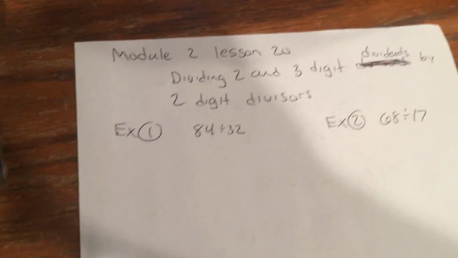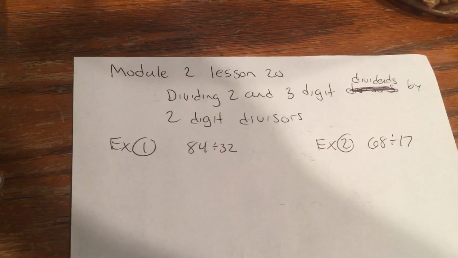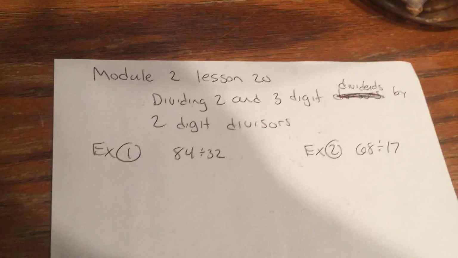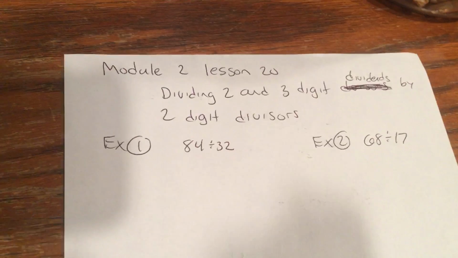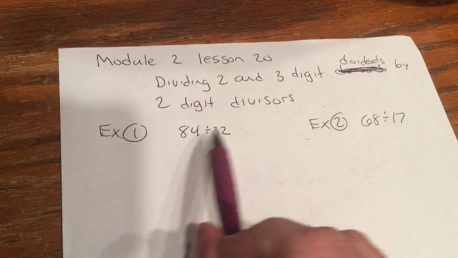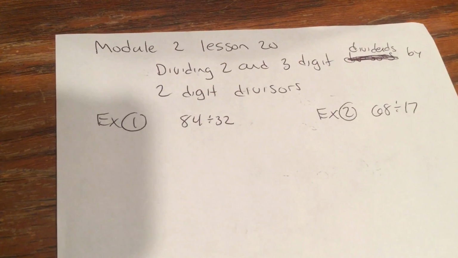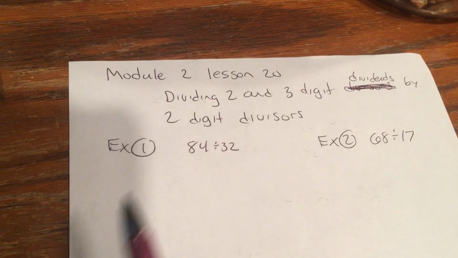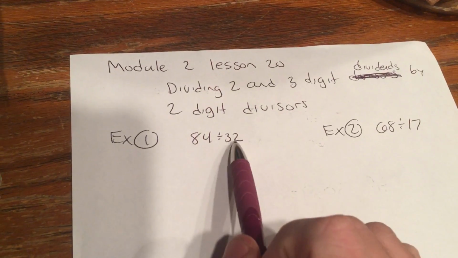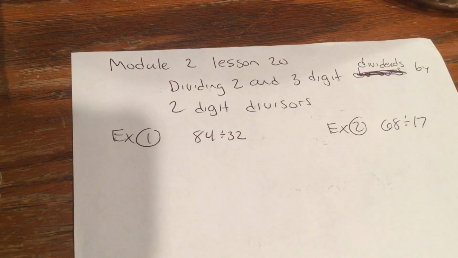Good evening. Today we're going to review lesson 20 from module 2, dividing 2 and 3-digit dividends by 2-digit divisors. Before we start, we have to make sure we have our students and children addressing each of the numbers in a division problem properly. The proper names are dividend and divisor. The first number is the dividend, 84. The second number is the divisor, 32.